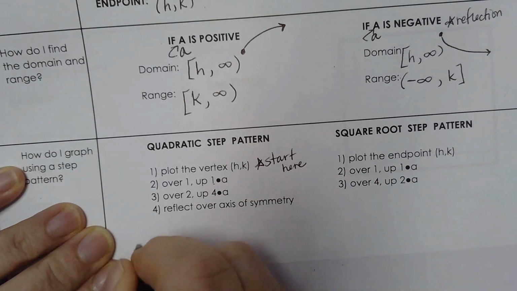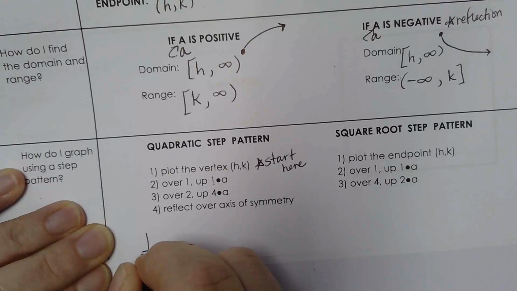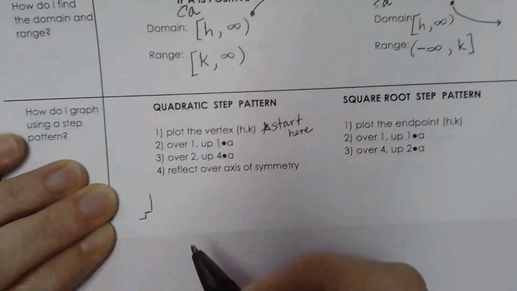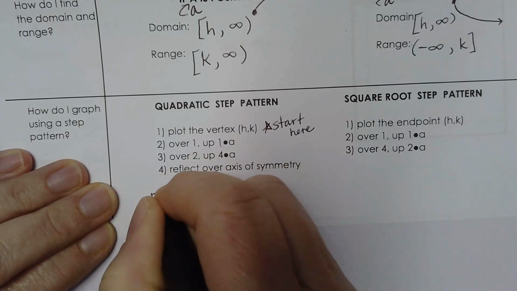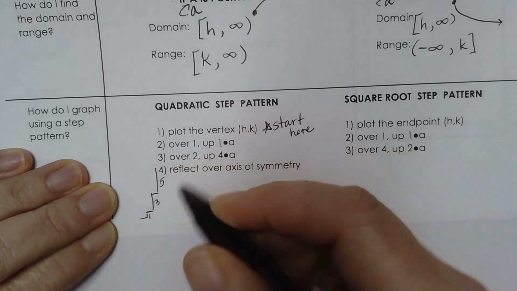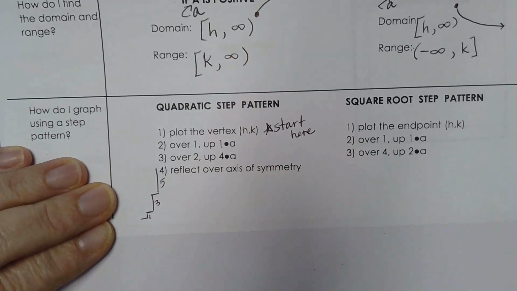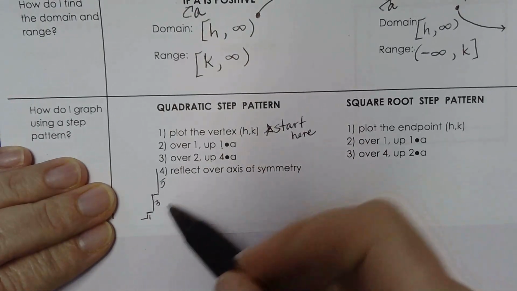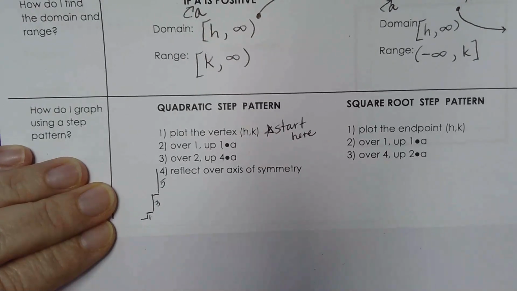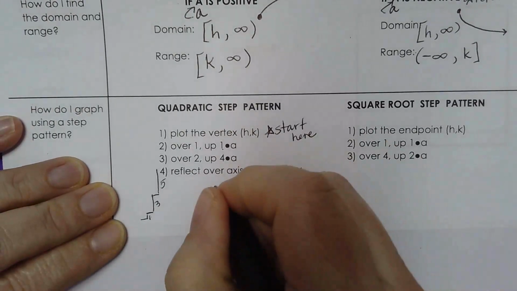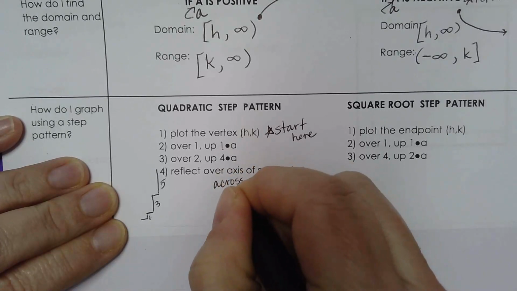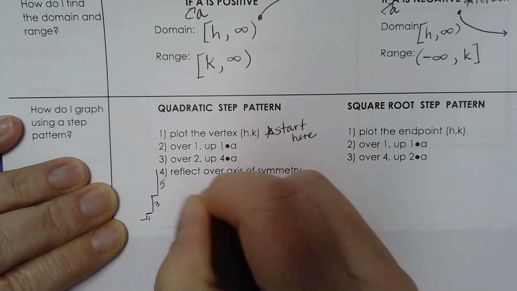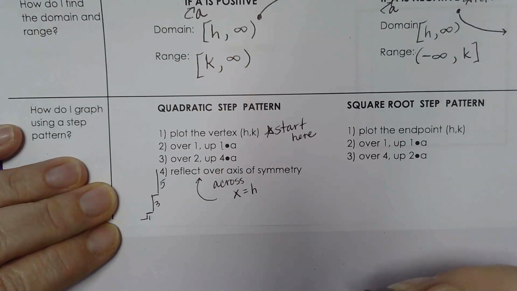I explained it like over 1, up 1, over 1, up 3, over 1, up 5. So the stairs are increasing by the next odd count. And then it's reflected across x equals h. That's your axis of symmetry.